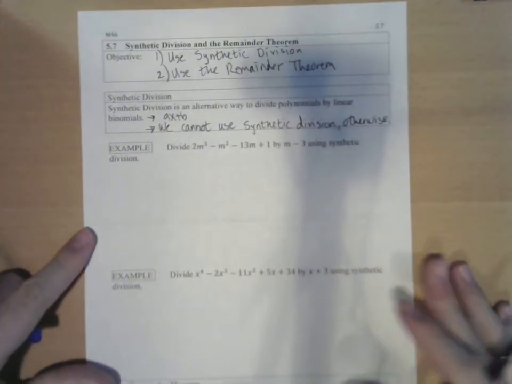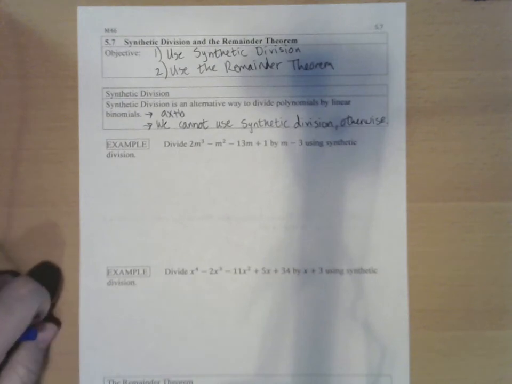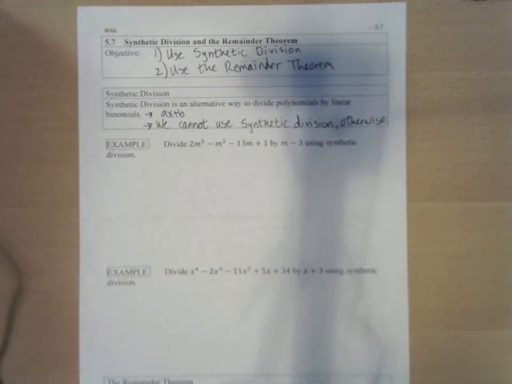And the reason for that connects back to the remainder theorem. Synthetic division is called synthetic mainly because it's not really division. What it is, is a way to check for zeros, and that's what the remainder theorem talks about. So we'll see what we mean by that in a second. But let's get some practice using synthetic division.